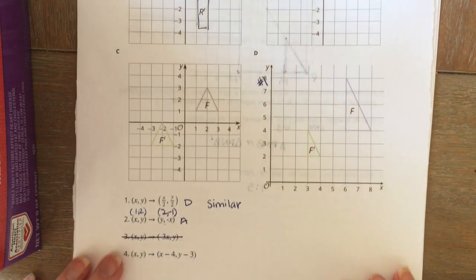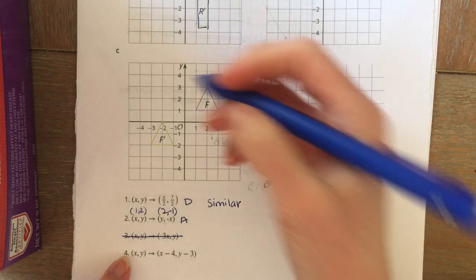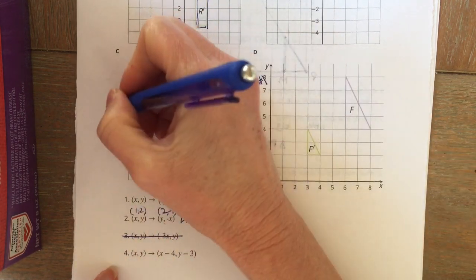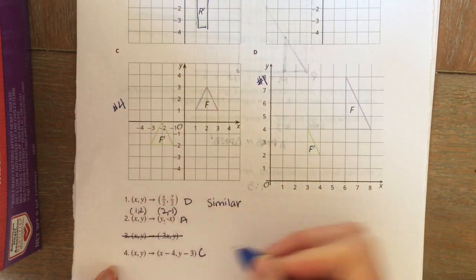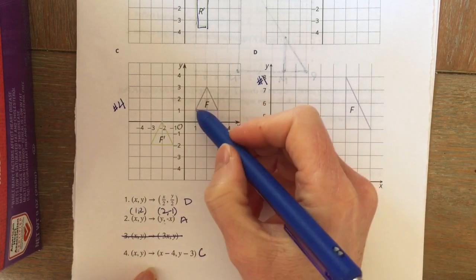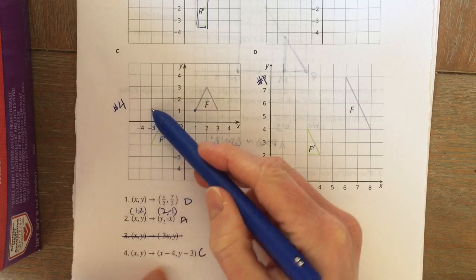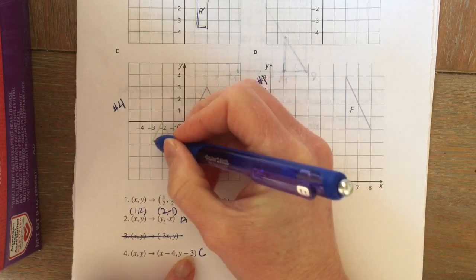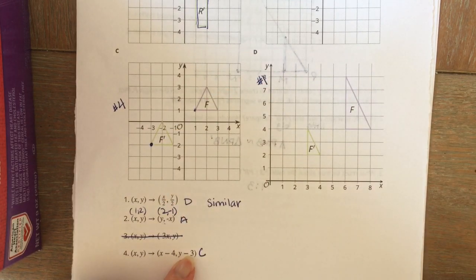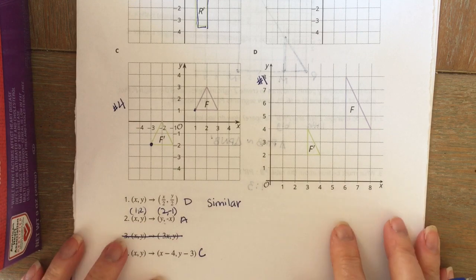So now lastly, it looks like 4 should go with C. So let's check that out. This should be number 4, and this should be C. So it looks like my x coordinate, which was 1, I took 1, 2, 3, 4 away. And my y coordinate, which was also 1, I took 1, 2, 3 away. And I get to my new coordinate on my image. And so this one would go together.